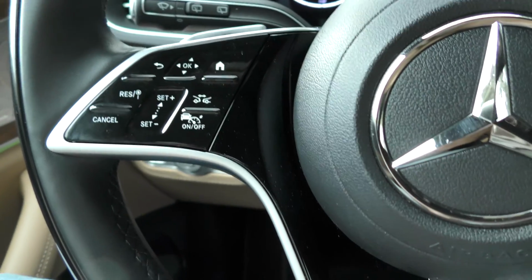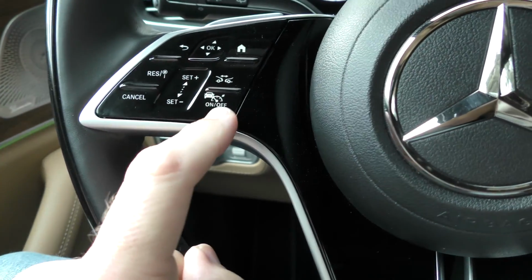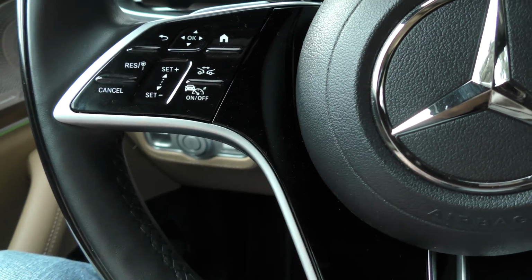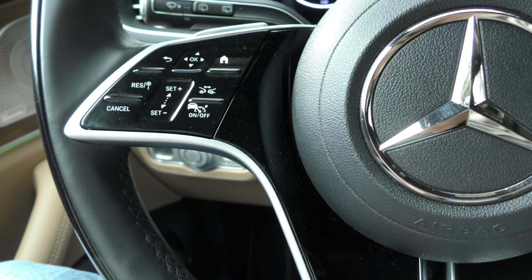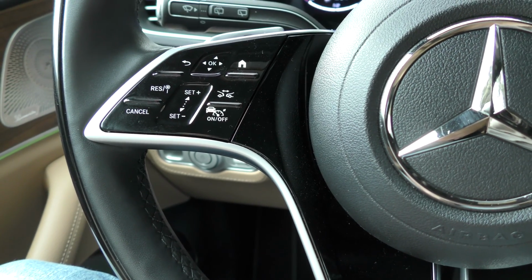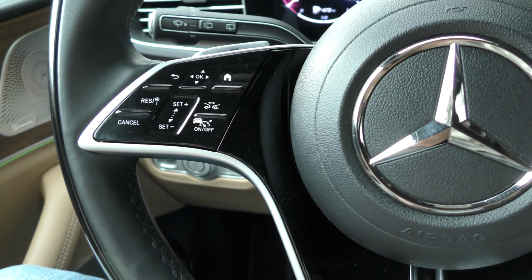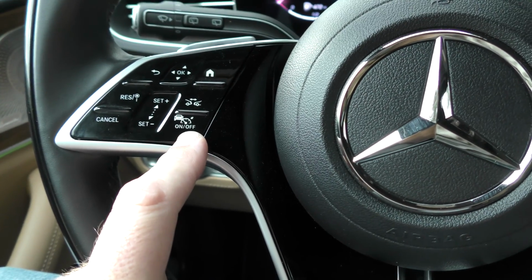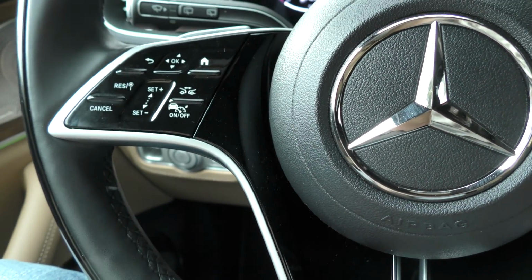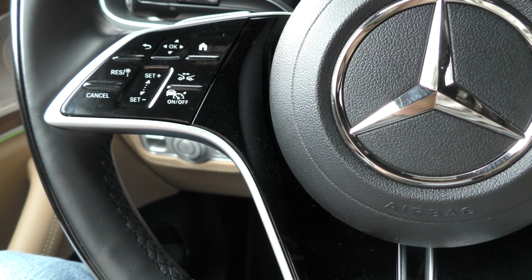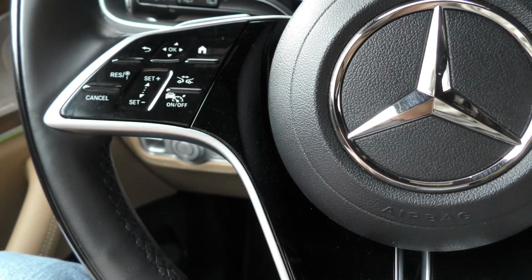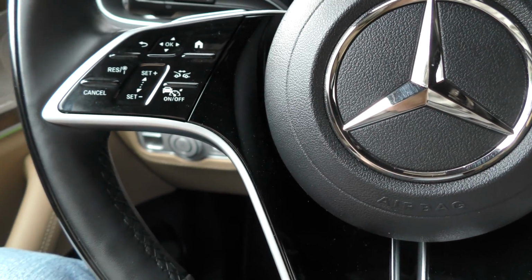So the basics for using the Distronic: step one, you push this button on the steering wheel right here. It may look slightly different for you depending on the model that you have. This happens to be a 2024 GLE 350. You push this on off button to turn the system on, and then once you get up to speed, you press set on either side there, and then the plus will increase your speed, the minus will decrease your speed.